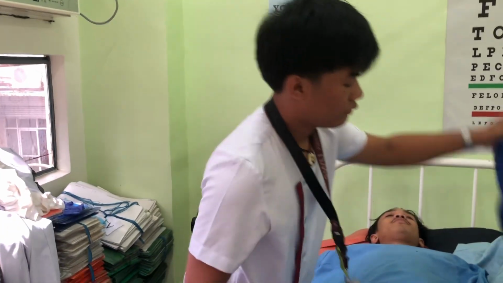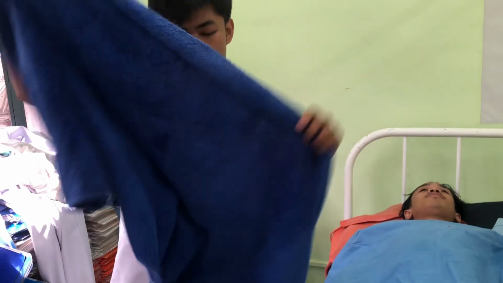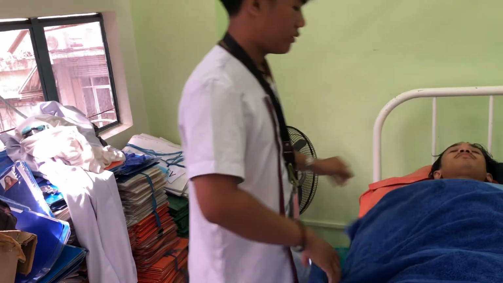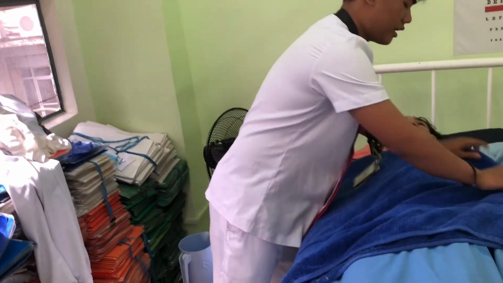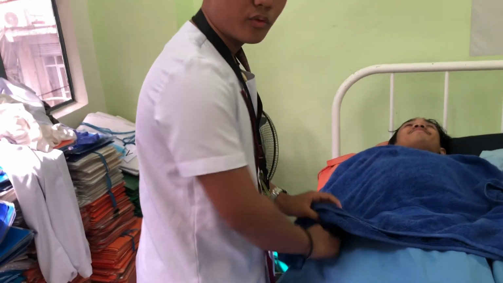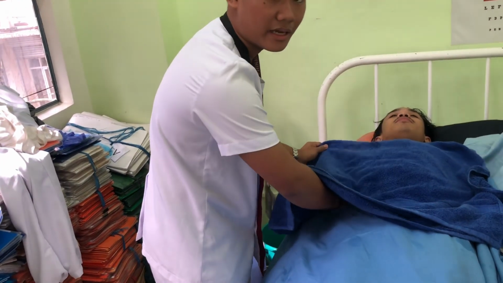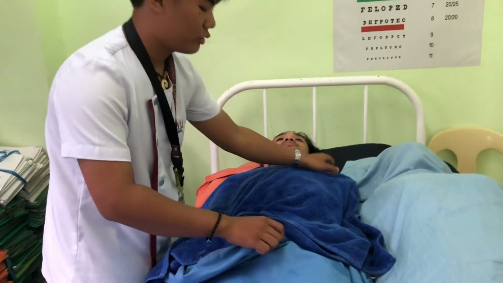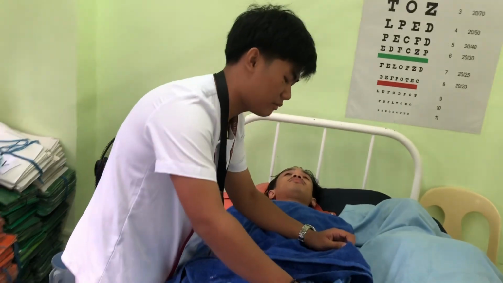Next is we're going to wash the chest of the patient. First is we're going to put a bath blanket covering the chest and both of the arms. Then we're going to remove the bed blanket slowly so we cannot expose the body of the patient.